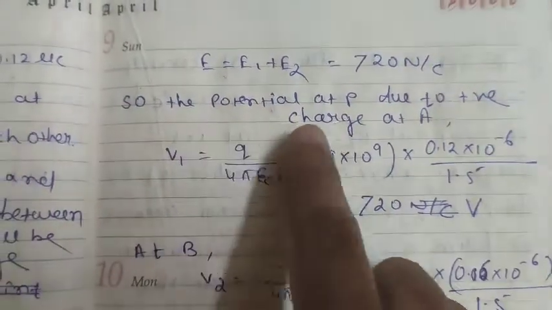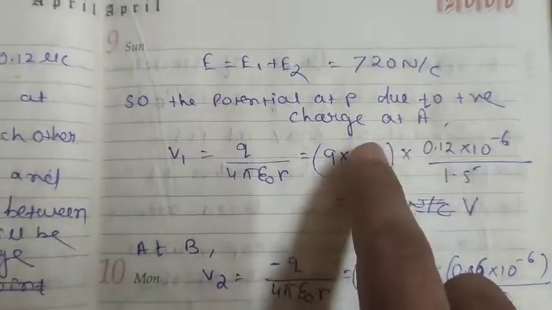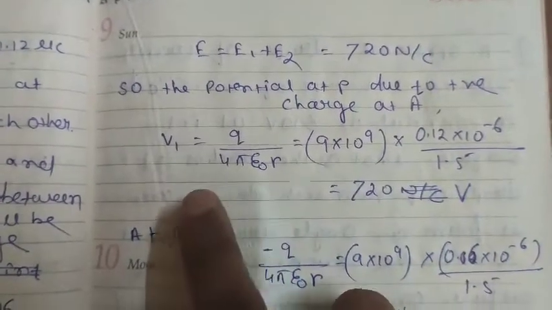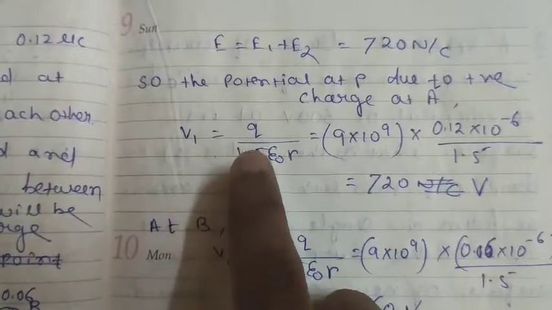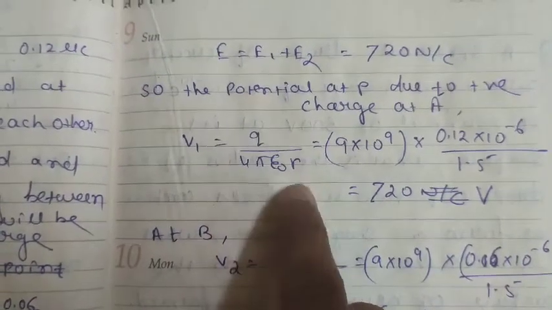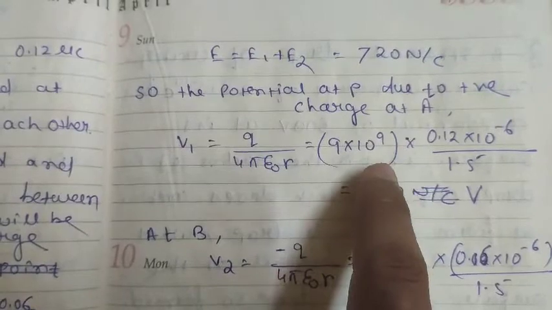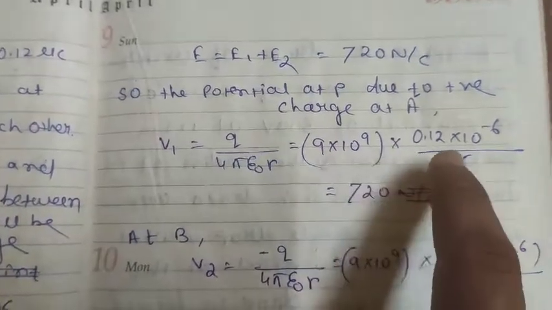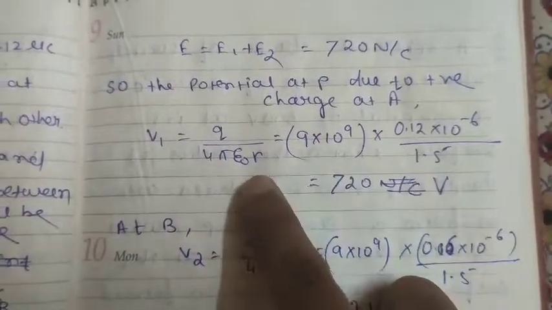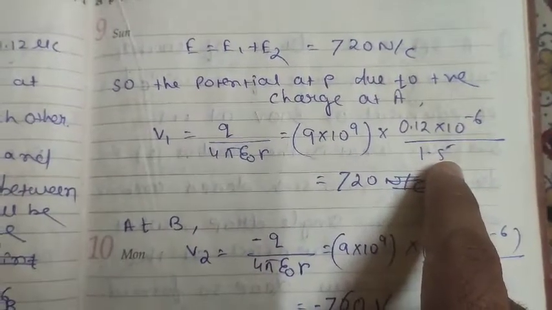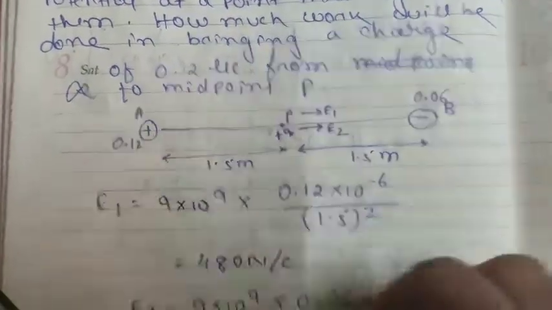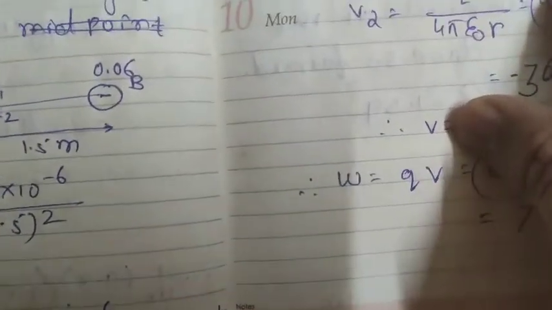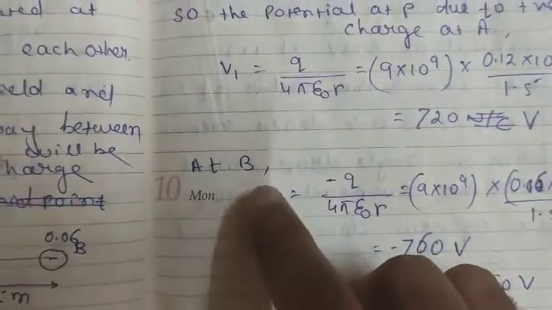So the potential at P due to the positive charge at A. Now we will calculate the potential as it is being asked. So V1 equal to, formula is Q by 4 pi epsilon naught into R. So 1 by 4 pi epsilon naught value is 9 into 10 to the power 9 into Q value divided by R. What is the distance? 1.5. We are finding the potential at this point P due to this one. Now at B we will calculate.